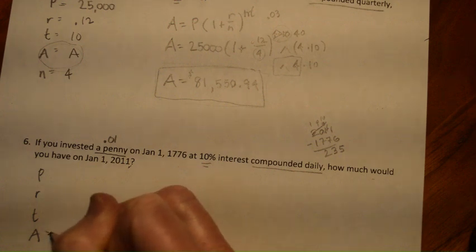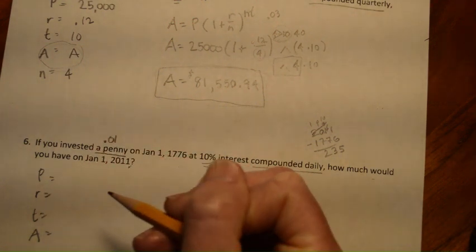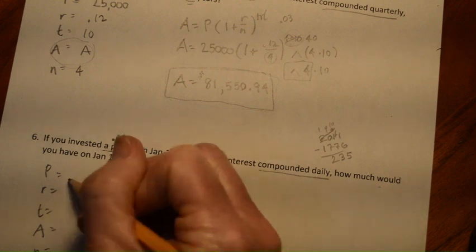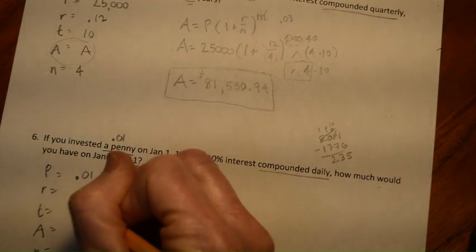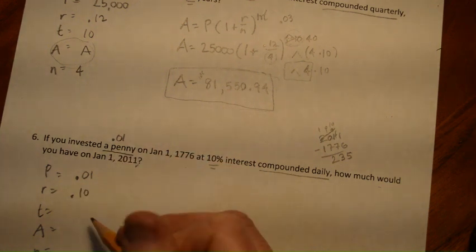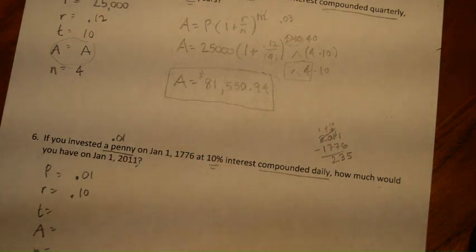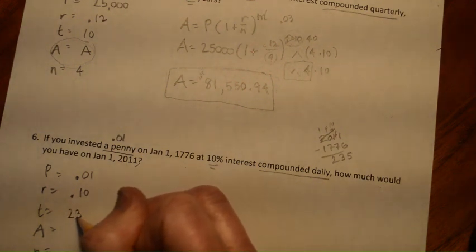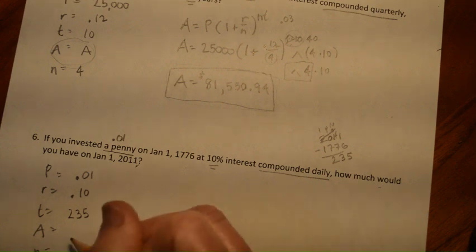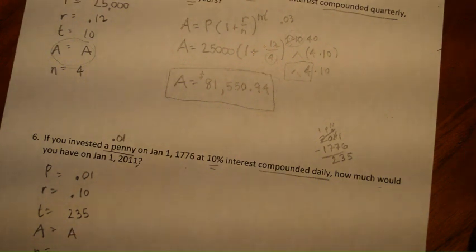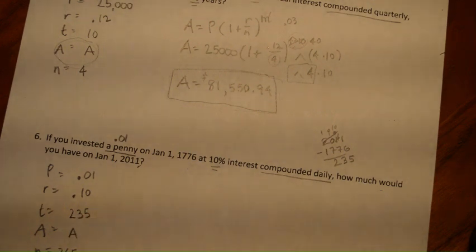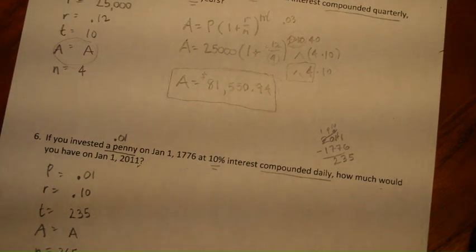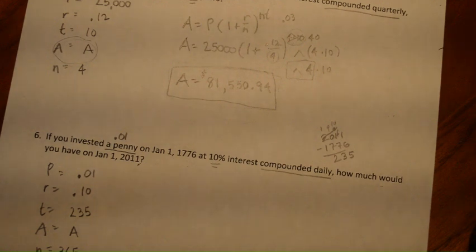Okay, so we'll write down all our information: P, R, T, A, N. Principal 0.01. Rate 10%. Again, don't write it as 10, move the decimal over to get a decimal. T is 235 years. A, we don't know, that's what they're asking us to find. And N, how often is it compounded? 365 days. Pause for just a second, and I want you to think about how much you think that will be.